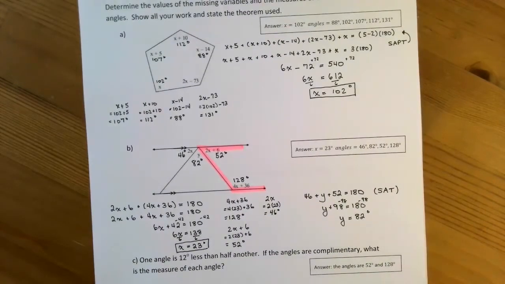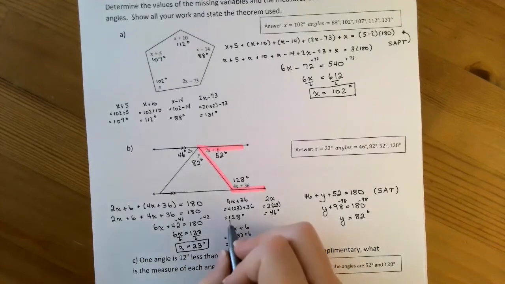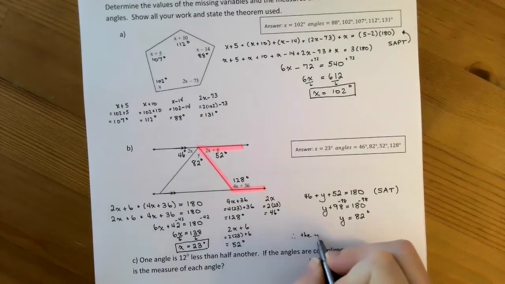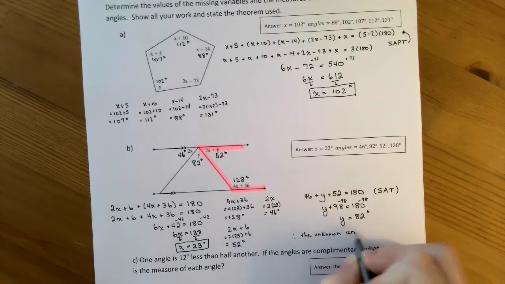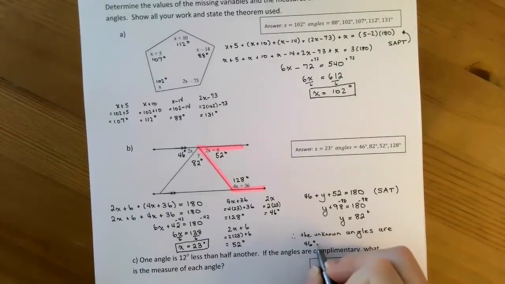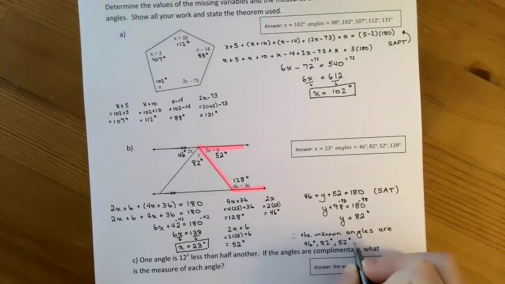So my x is equal to 23, and therefore the unknown angles are 46 degrees, 82 degrees, 52 degrees, and 128 degrees.